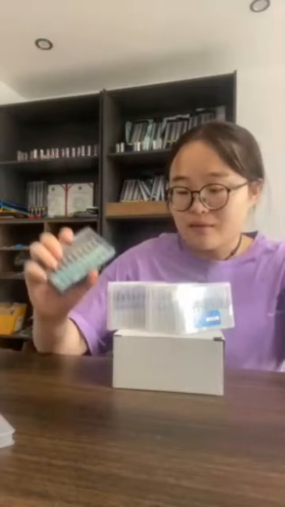And next, let's look at the rotary file size one by one.